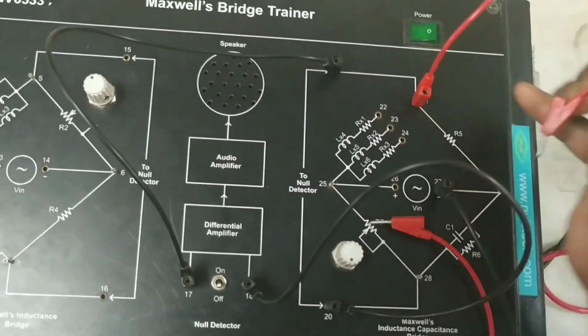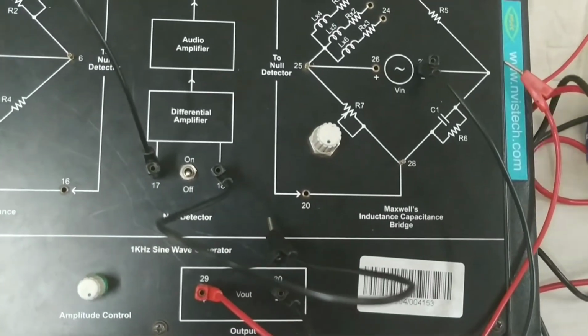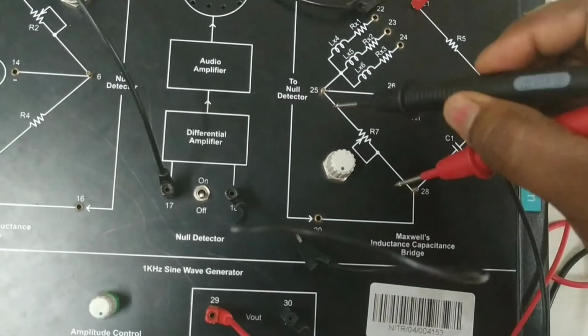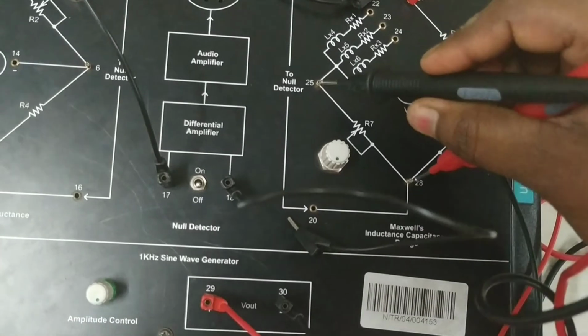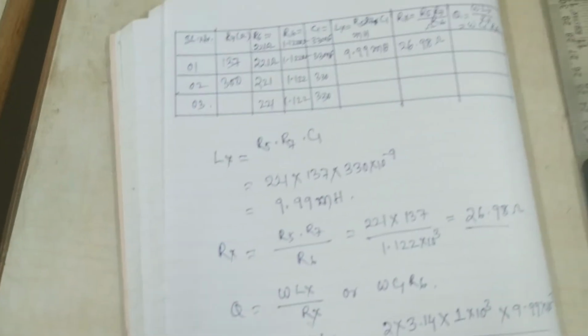disconnect the wires and take the value of R7 using multimeter. Here 437.